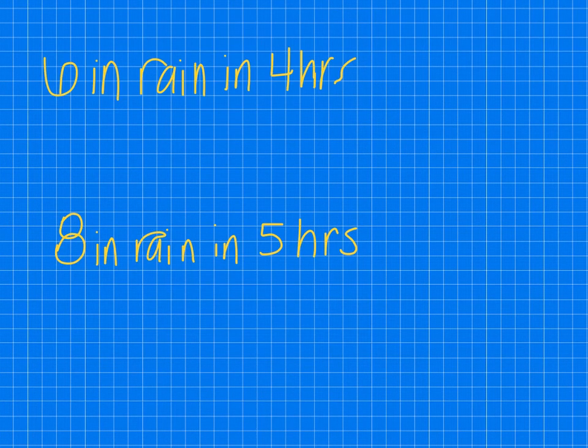Last one that you have to do by yourself with me. Let's check and see how much rain they got in 2 different months. One month there was 6 inches of rain in 4 hours, and the other month there was 8 inches of rain in 5 hours. This one we'll call January, and this one we'll call February. So, who got more rain, January or February, in the same amount of time? And what would that time be? Go ahead and solve it by pushing pause and come back and see how you did.